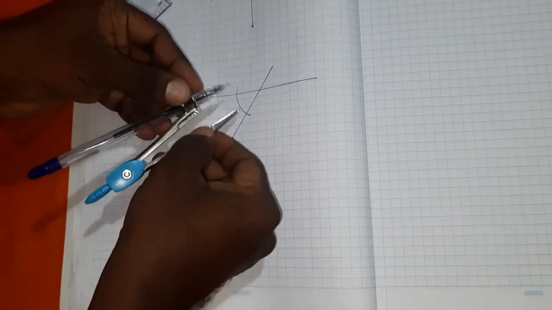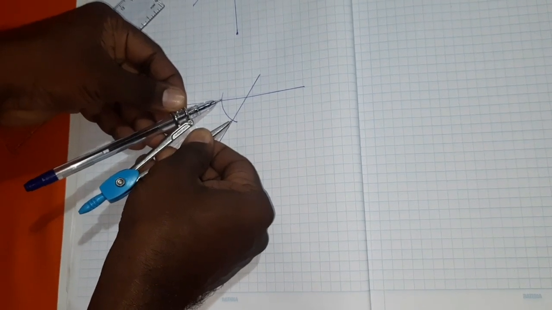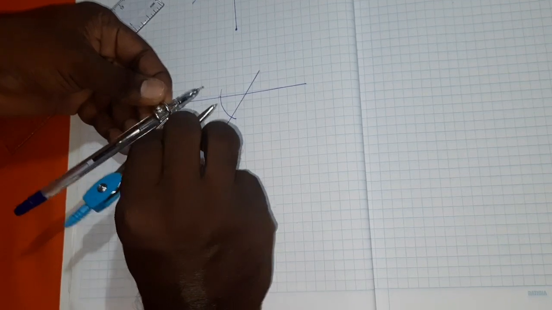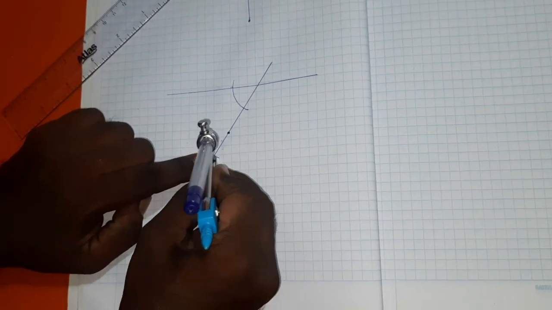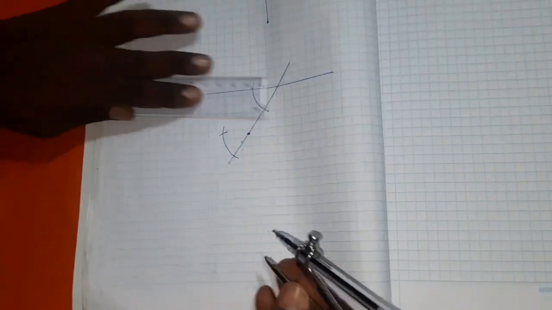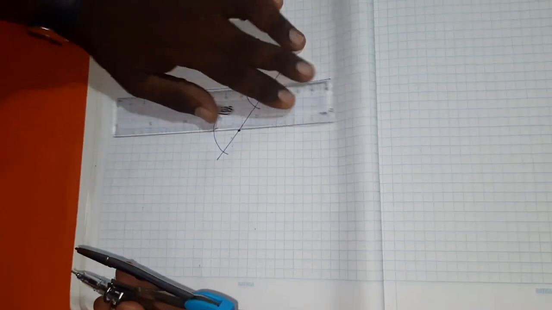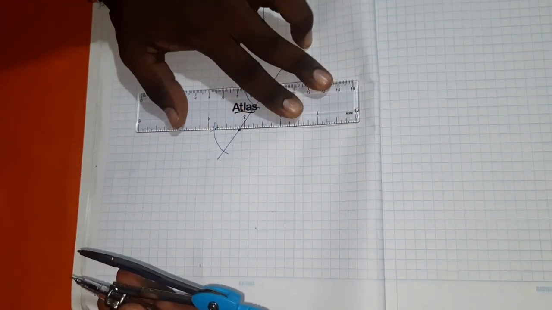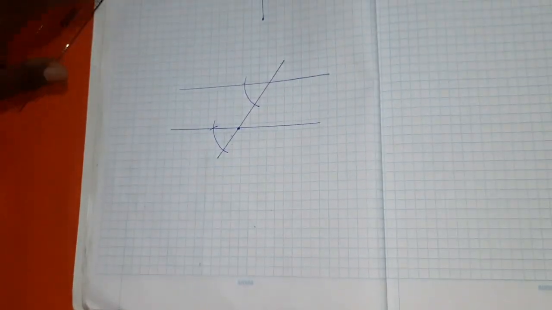Now thereafter you can measure the length of that arc and keep it on the point which intersects the straight line, the transversal, then intersect the arc. Thereafter you have to join the intersected point with the point they have given. So it will make a parallel straight line.